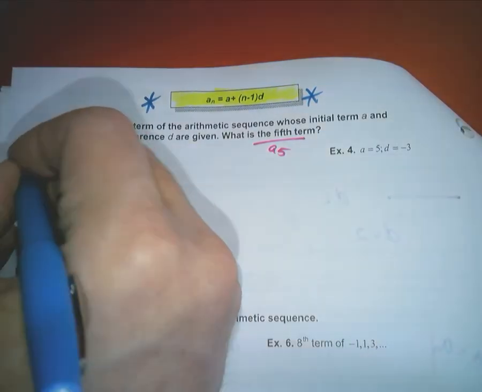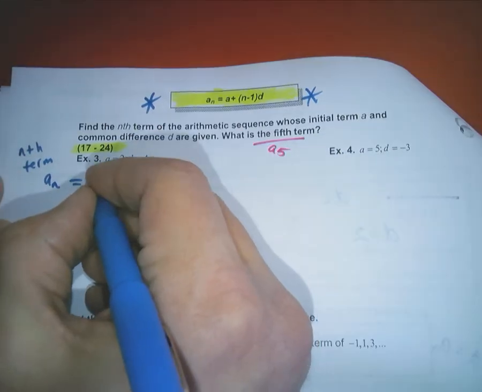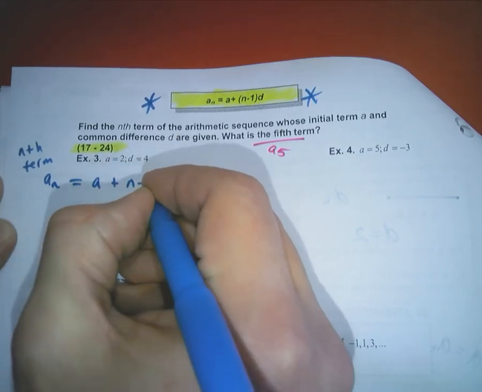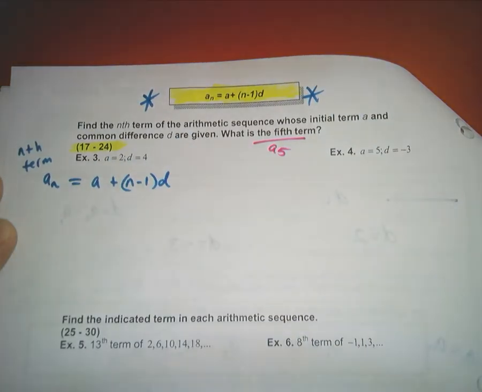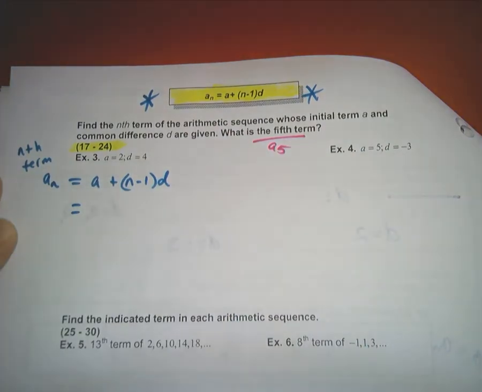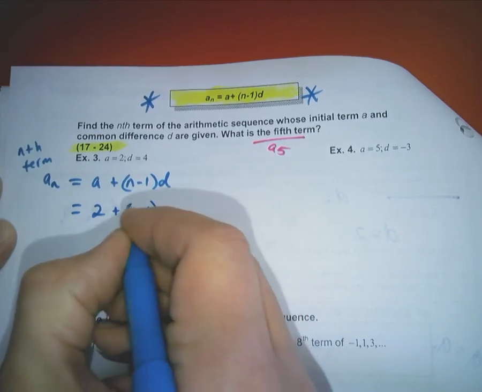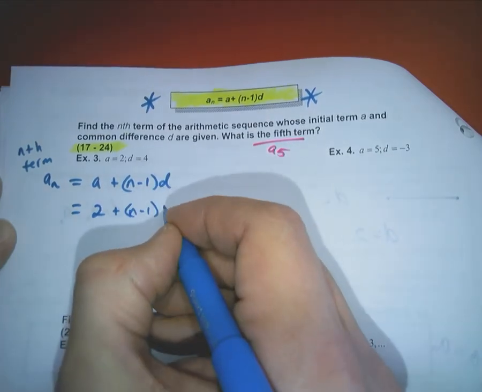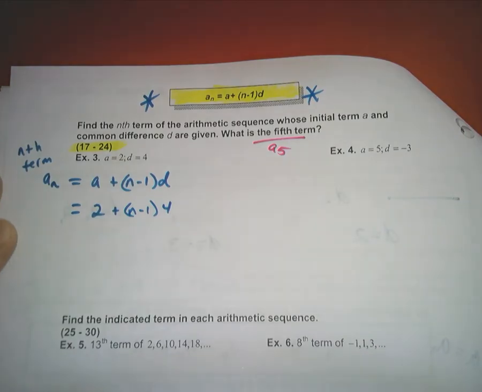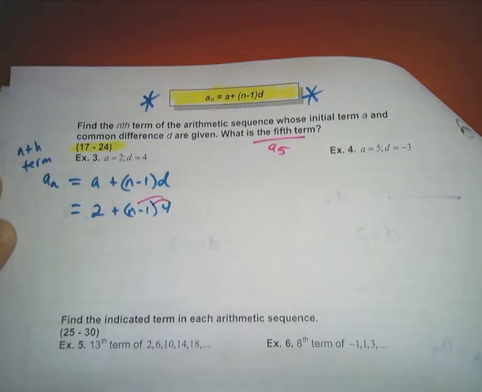So nth term. I use my nth term formula. I've got A sub n equals A plus n minus 1 times D. If they want me to find the nth term, it's going to have an n in it. And we just plug in our A and D values. So our A value is 2, plus n minus 1 times D, which is 4. And we're going to simplify, and we should get an answer that looks very similar to where we started with example 1, which I think was like 3n plus 5.